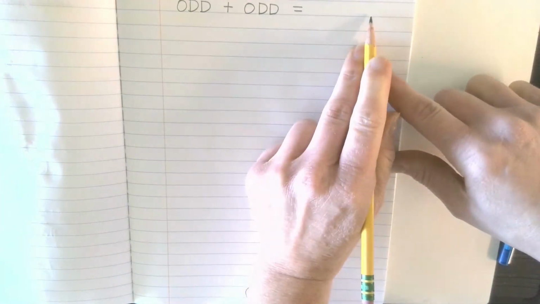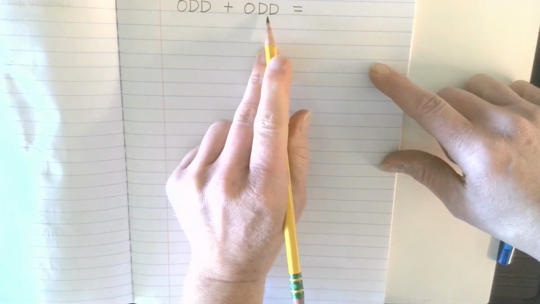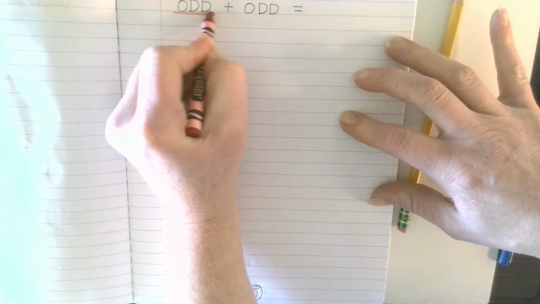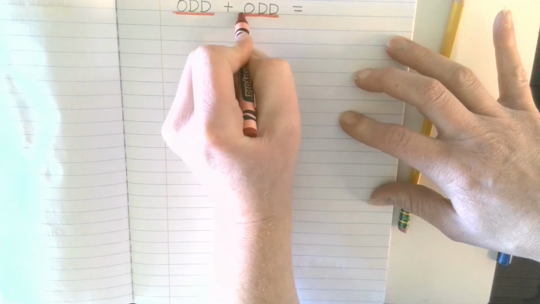So let's say I have an odd plus an odd, and we need to figure out what that equals. So if I have an odd number plus an odd number, we're going to figure out if the sum is even or odd. I'm going to underline my odds in red, and let's look at this.